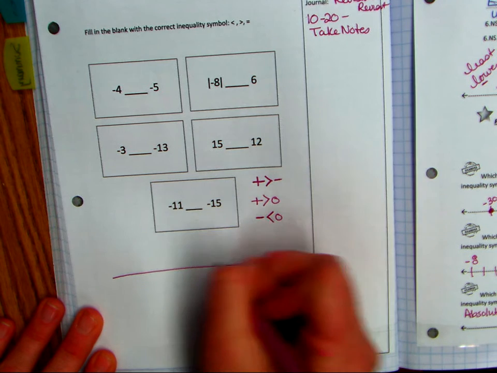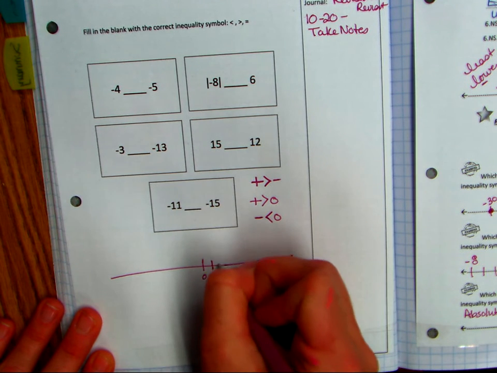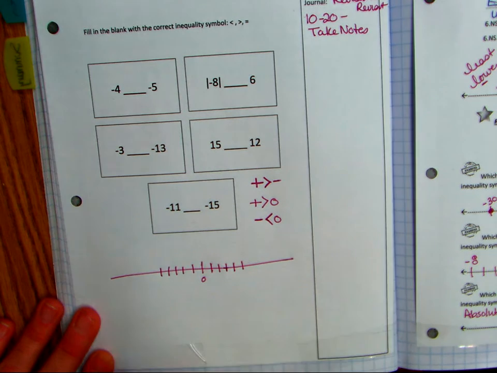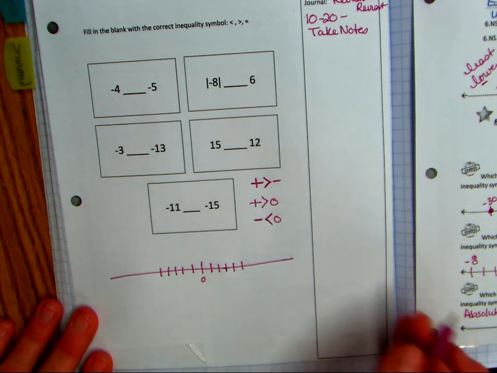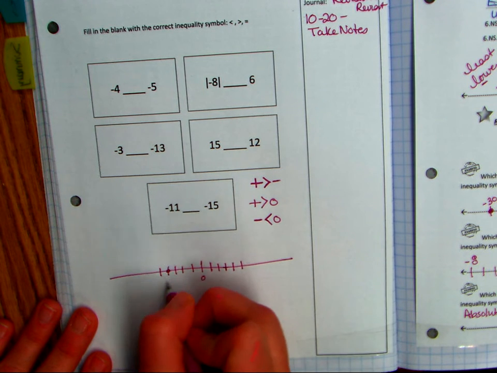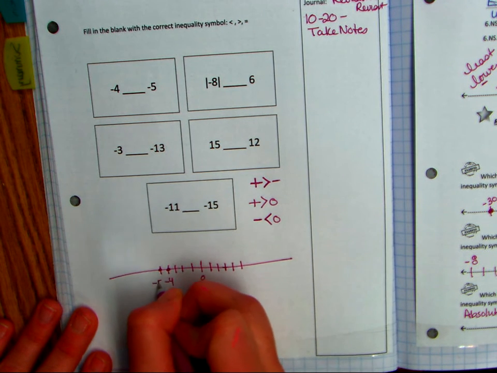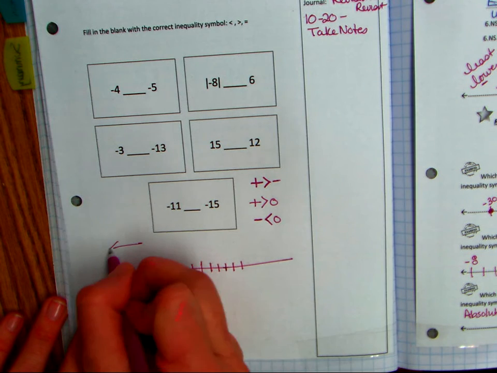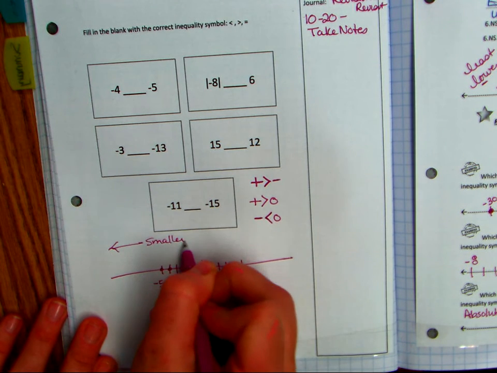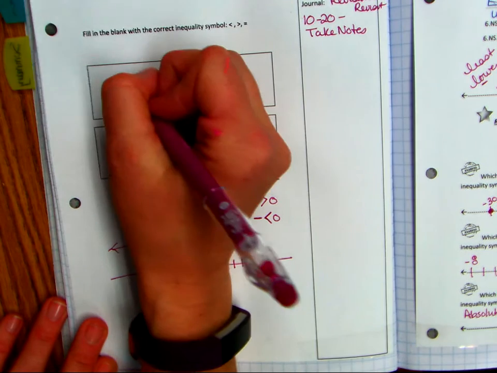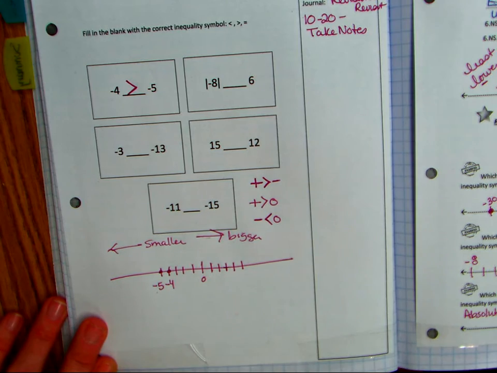Well, if we have a number line, okay, I'm just going to start with my number line like that. I might add to it. This would be 1, 2, 3, 4. This is negative 4, and this is negative 5. Well, which one is further left? The negative 5. That means that it is smaller. If it's further to the left, smaller. Further to the right, bigger. So that means that negative 4 is bigger than negative 5.